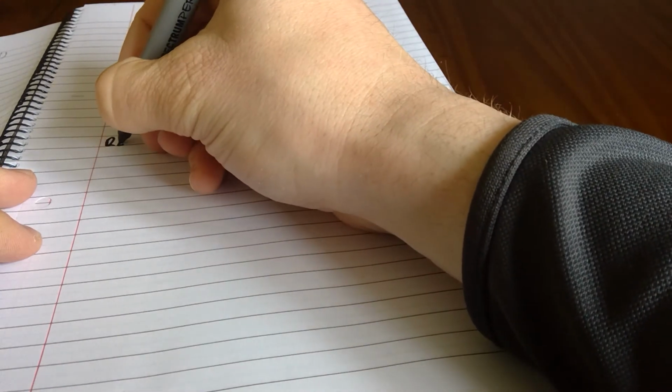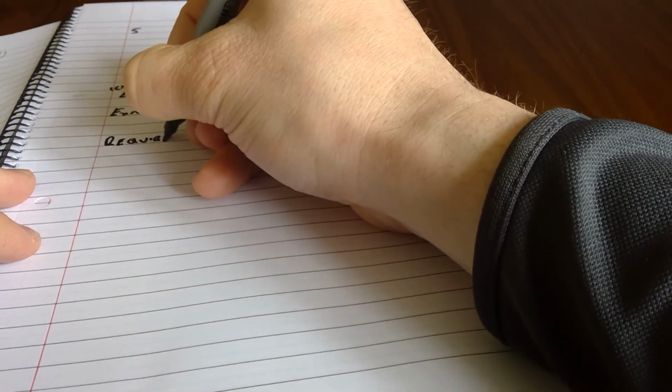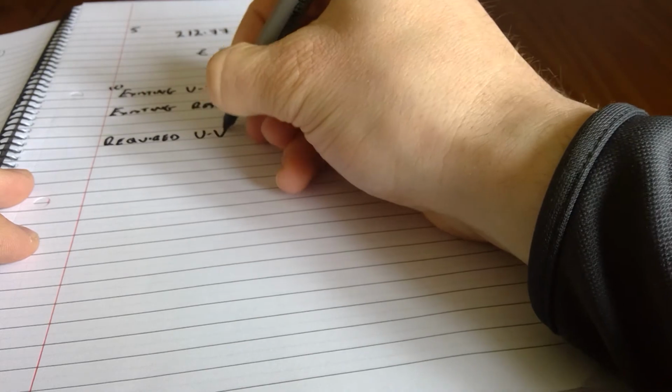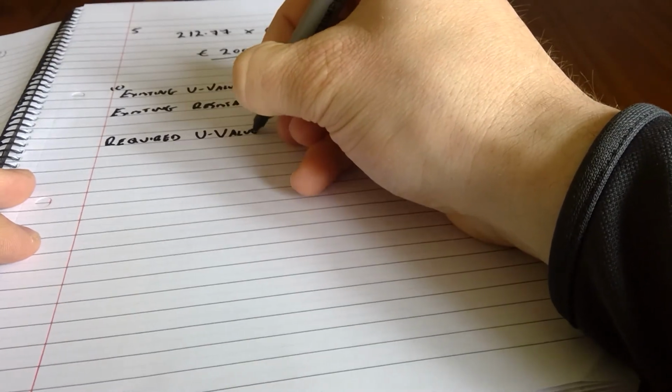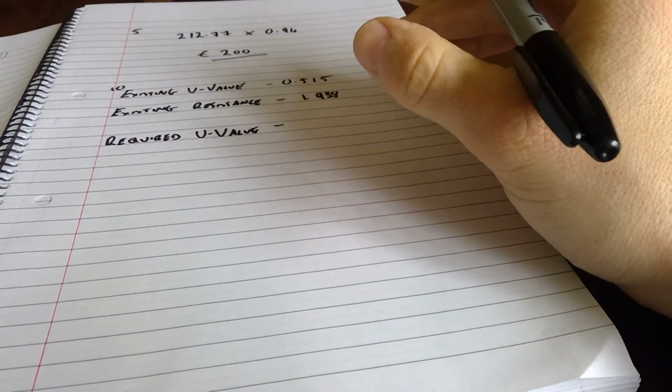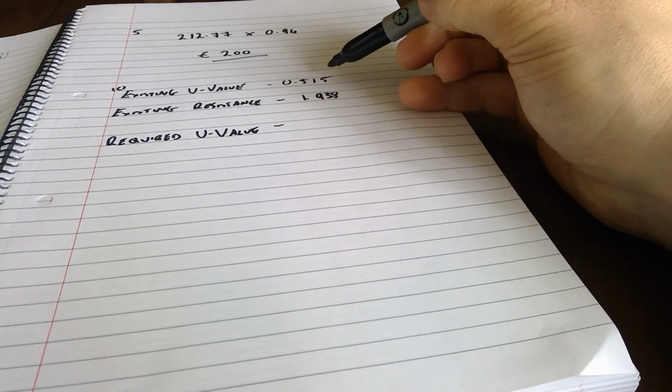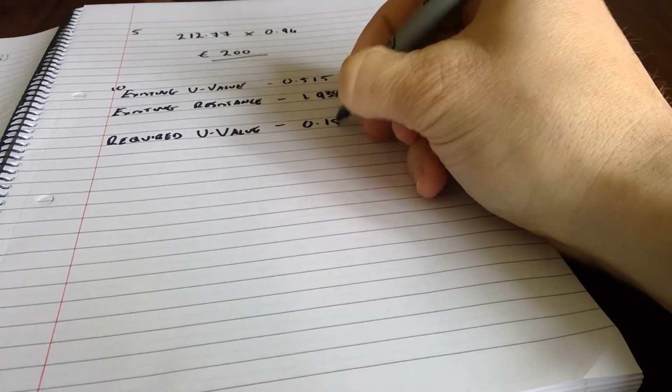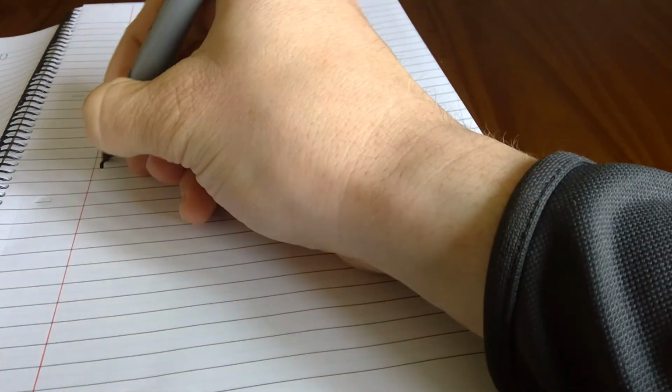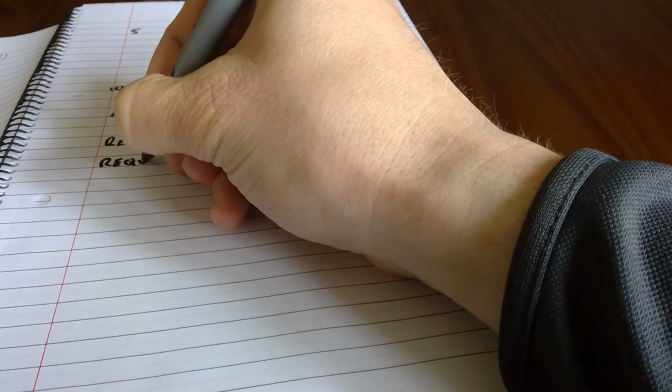Now, the required U value. The question tells us they want to get this U value lower. 0.515 must come down to 0.15. Alright, that means we need to find how much resistance there needs to be.